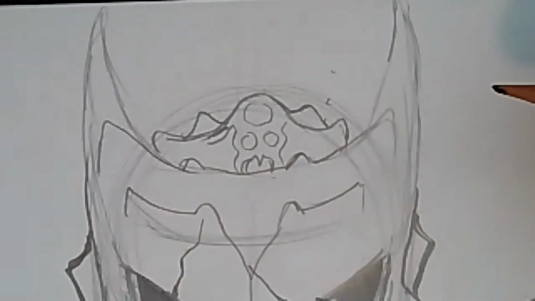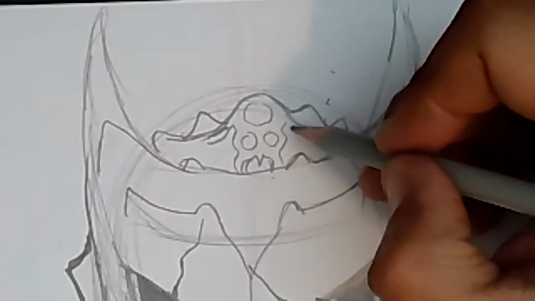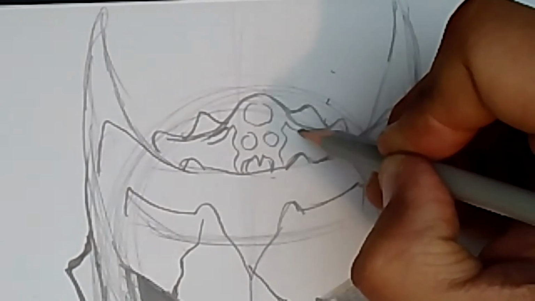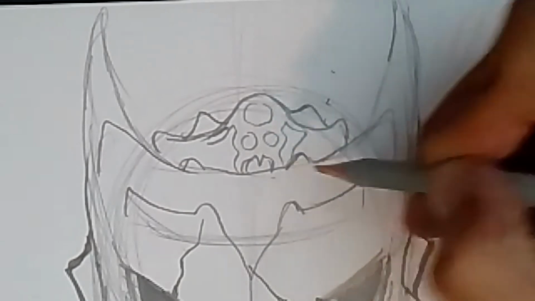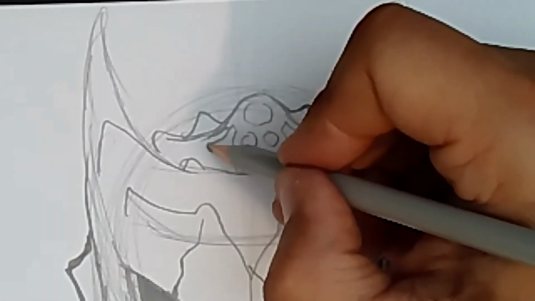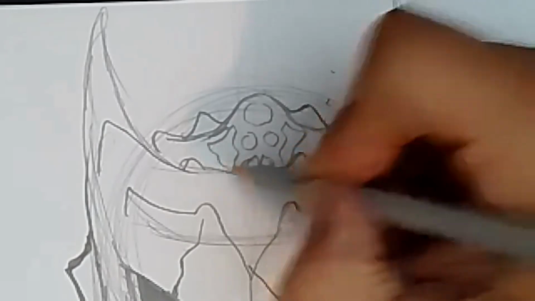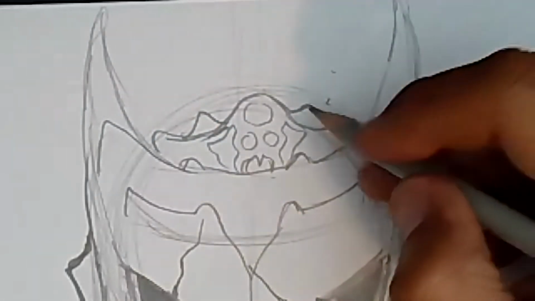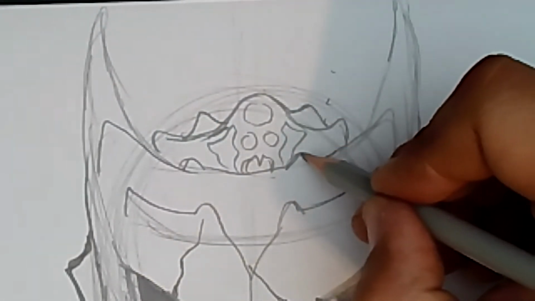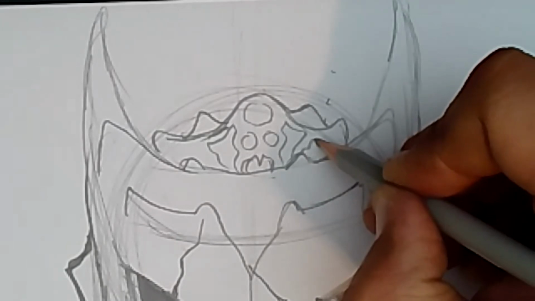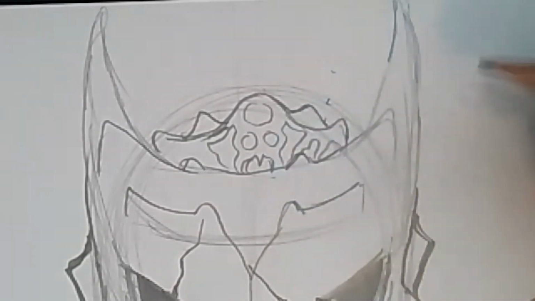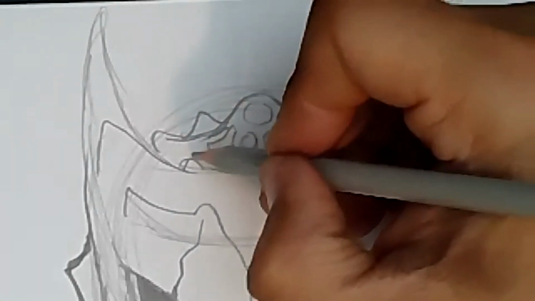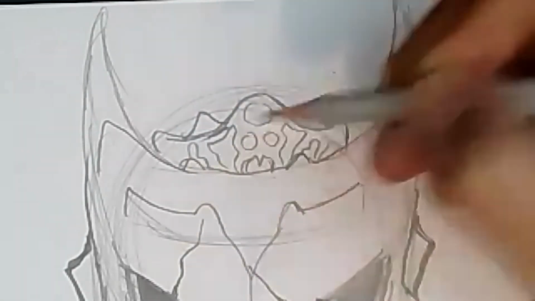Wow, all this little detail now. But we have the form and the structure, so we kind of know where it goes. I'm just getting the feel of it. I'm not even shooting for accuracy. I'm just getting in there, drawing it real quick.